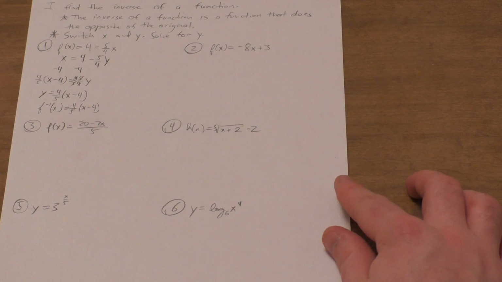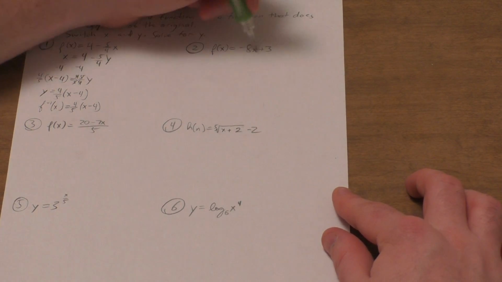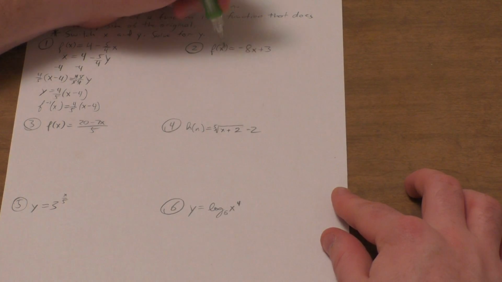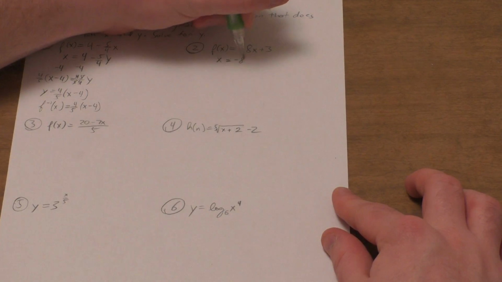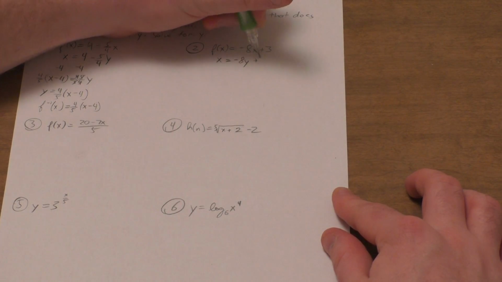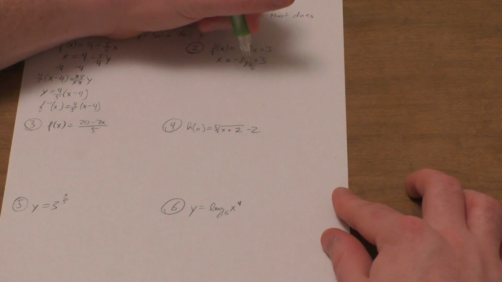Now, let's look at some other ones here. Again, we can act like this is a y, and this is, of course, x. So the first thing I'm going to do is switch these around. I'm going to make this x, and I'm going to make x into a y. Okay? Now I'm just going to solve for y.